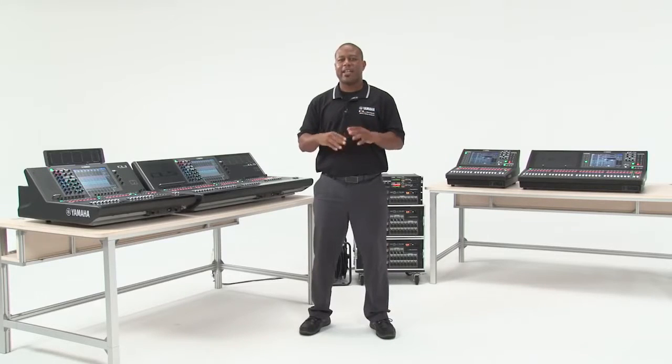If we wish to add additional R-Series devices to our console, we have to make sure that we set the unit ID properly and mount them to the desk so that we can receive that audio. Let's take a look at the Dante setup page and see how we can mount those devices, as well as change things like our unit ID and our latency settings.